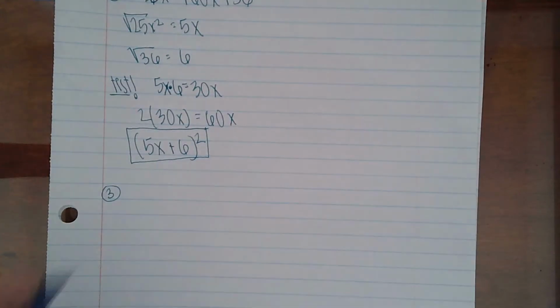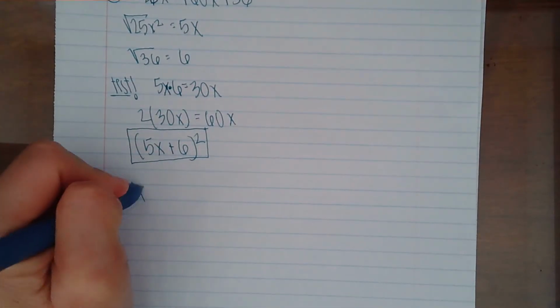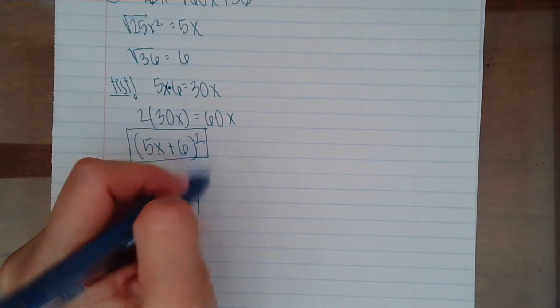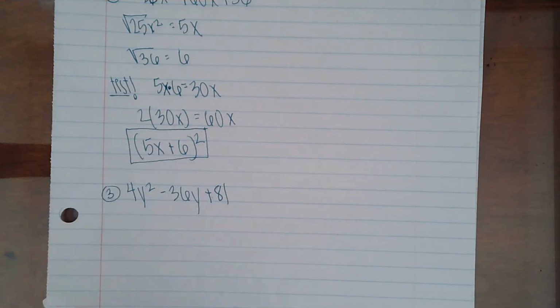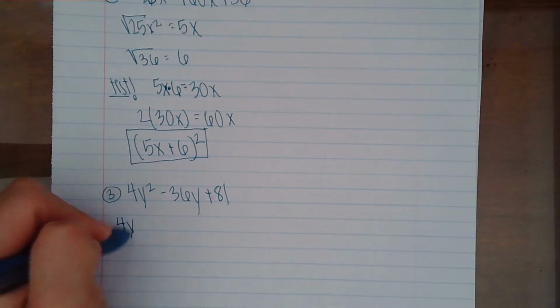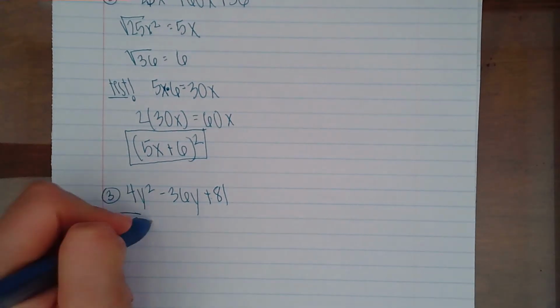And then the next one, number 3, gets a little bit trickier because we have a negative sign this time. So right here, we're going to have 4y squared minus 36y plus 81. All right, well, we're still going to take the perfect squares. So we're going to do the square root of 4y squared, which is going to give me 2y, and the square root of 81, which is going to give me 9.